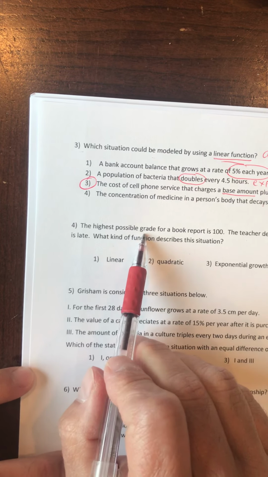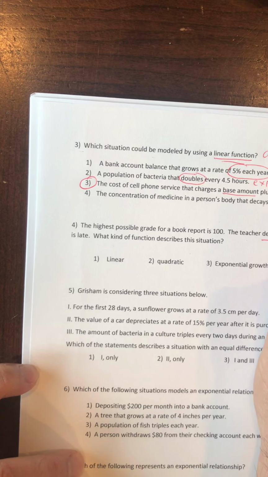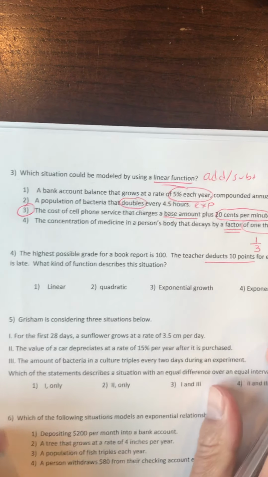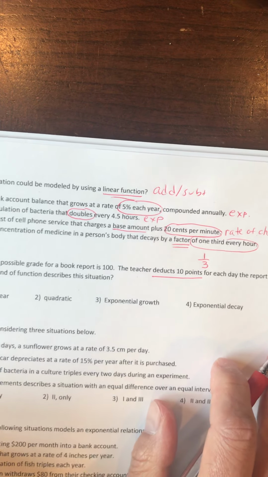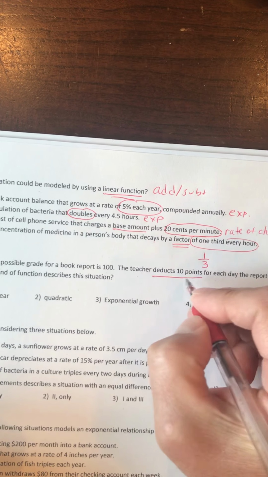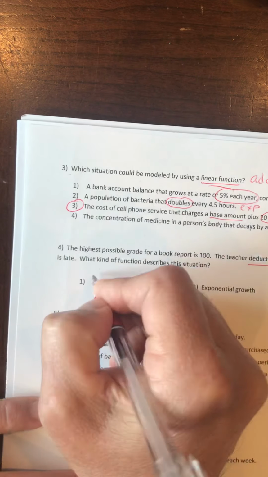The highest possible grade for a book report is 100. The teacher deducts 10 points for each day the report is late. 10 points per day sounds like the slope. Deducts sounds like subtracts 10. That's going to be linear.